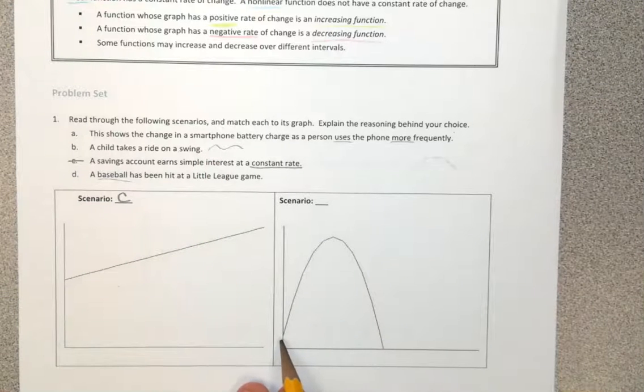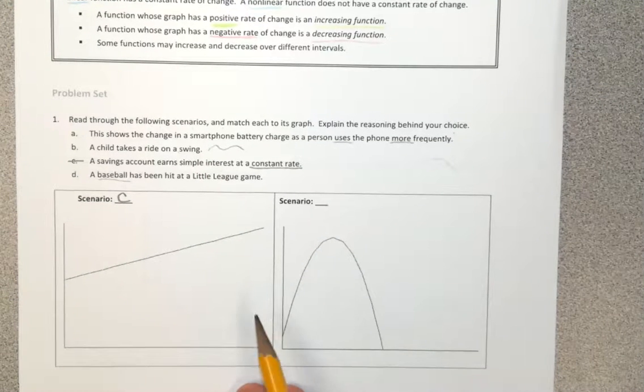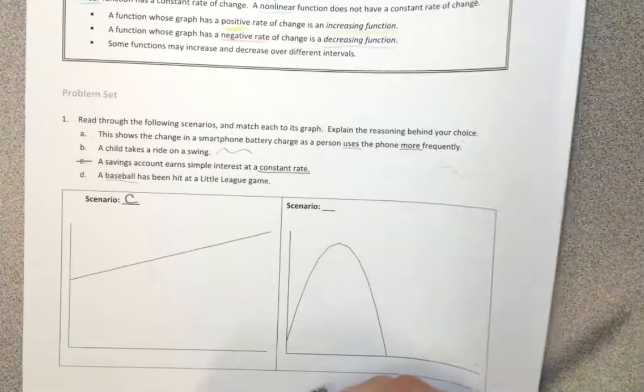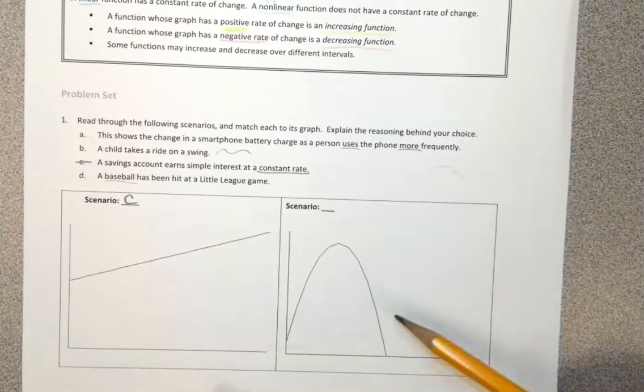So that might be one kick, but that's not riding a swing. That would just be going forward and then stopping. So that's definitely not it. And then look at this one.